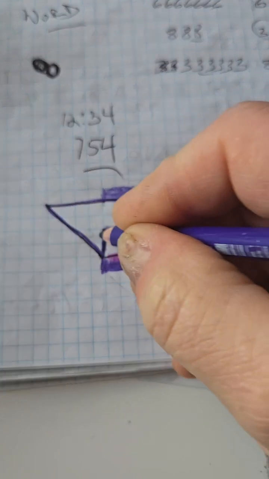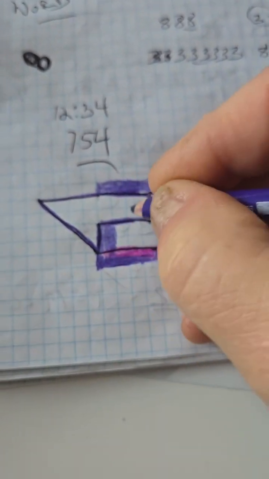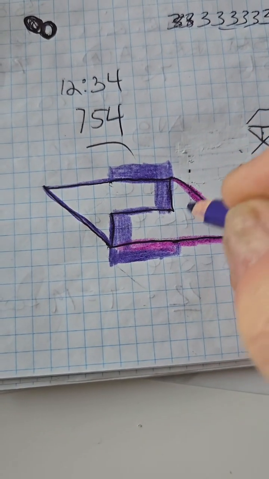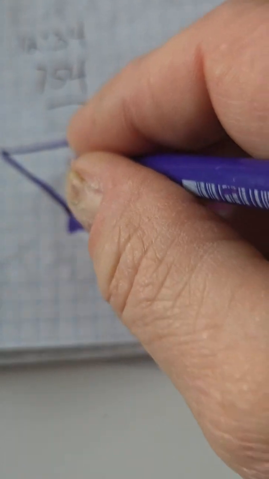So, do I draw the inside of the 2? And then draw the outside of the 2? So now we have the entire 2. So do I take up the 2 here? Should I take up the 2 here? So I can't take up both sides. Can I take up both sides?